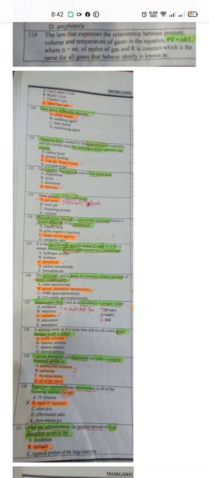Number 126. The technique used to detect the presence of trace amounts of metal contaminants. That is atomic absorption spectroscopy. The main use of AAS, atomic absorption spectroscopy, is for analyzing metals and metalloids for the presence of trace amounts of metal contaminants.